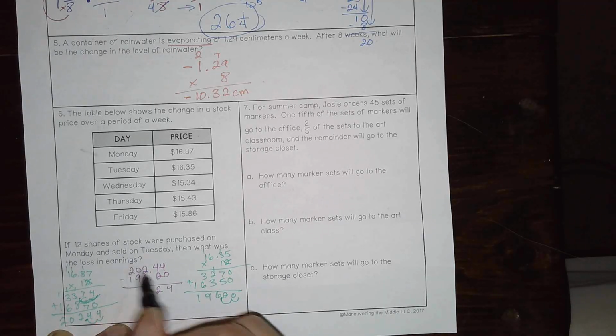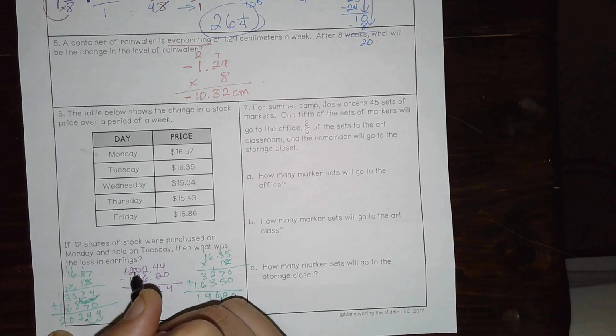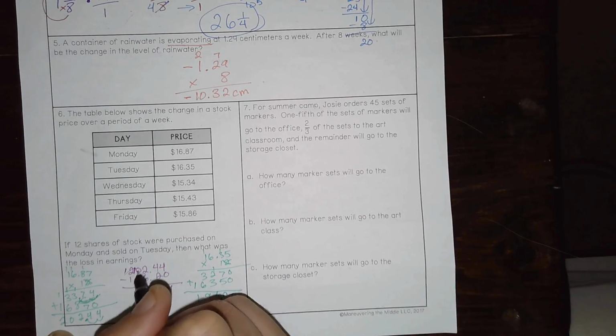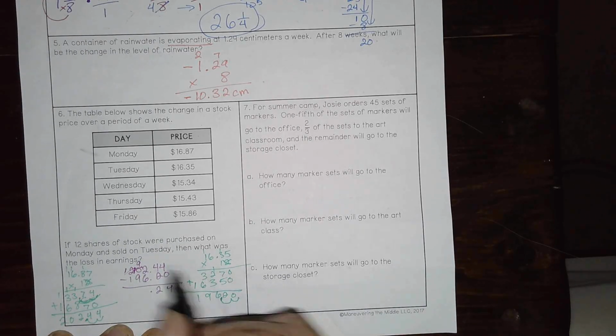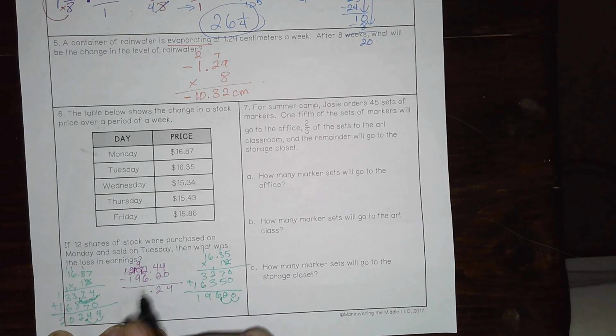Can't take 6 from 2, so I have to go next door, but they're broke, so I have to borrow. I'll borrow that 1. This becomes a 10, but I still can't take 6 from 2, so I cross that out, borrow 1. And now I have 12 minus 6, which is 6. 9 minus 9, which is 0. 1 minus 1, which is 0. Therefore, their loss in earnings was $6.24.